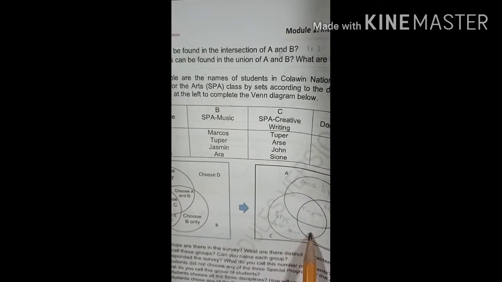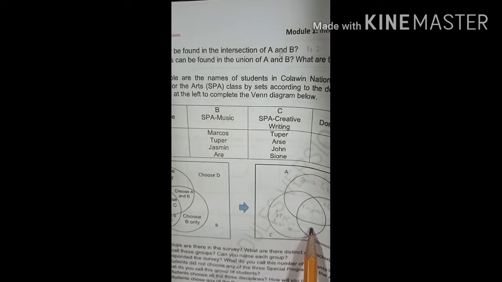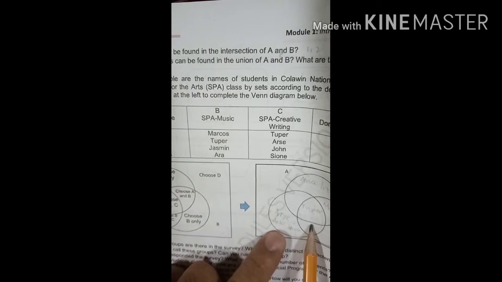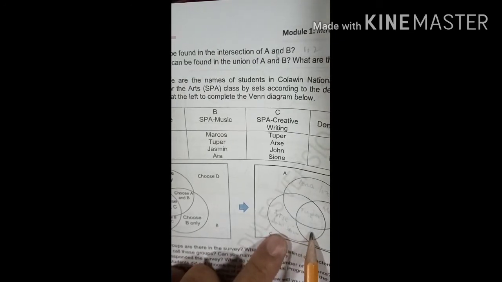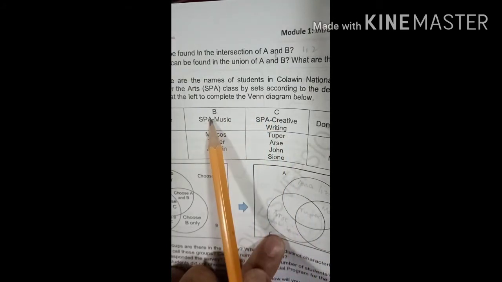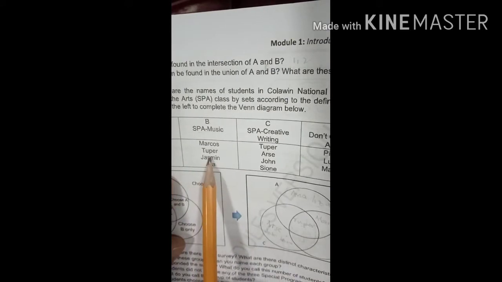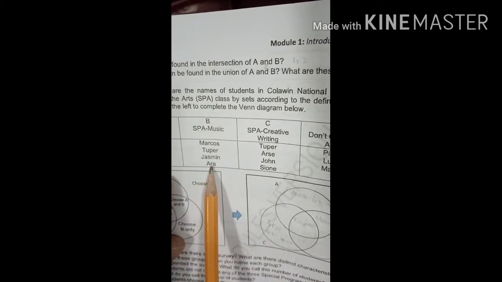Because when you write the names here, you are violating, it's not correct already. It's because there is no other names common to C and B. Okay. Next, we have B. So B, we have here Marcos, Tuper, Jasmine, and Ara.